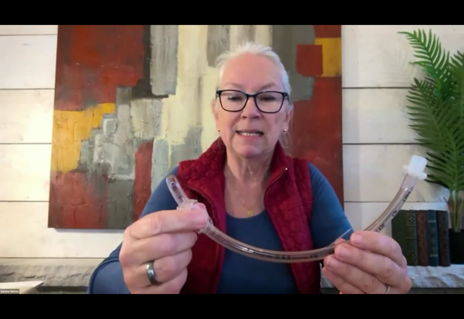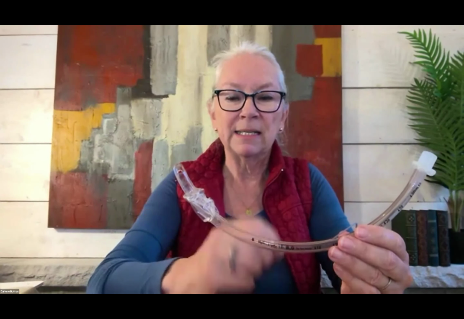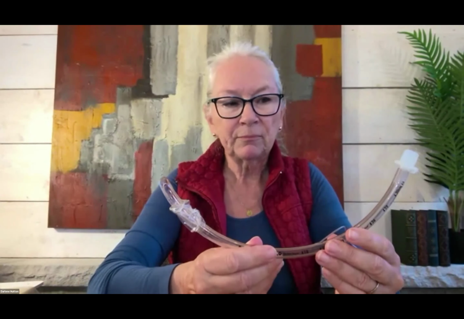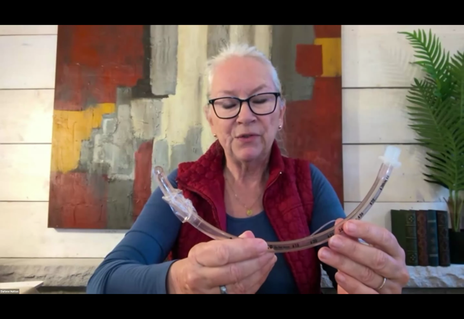So if there is imminent vomiting to happen, the risk of aspiration is far less because this tube is fully obstructing or fully occluding the trachea. This patient would need to be suctioned, of course, but in terms of aspiration, the risk is a little bit less. The downside is the skill required to insert this.